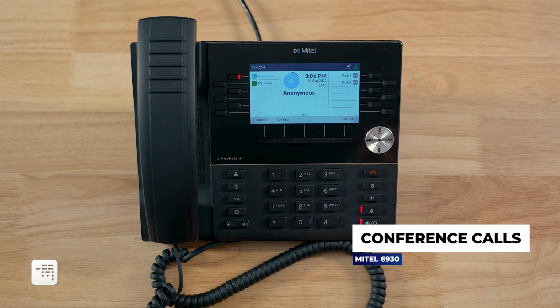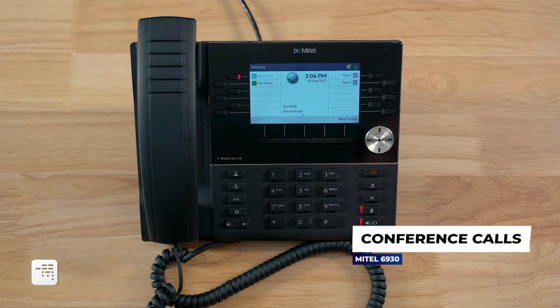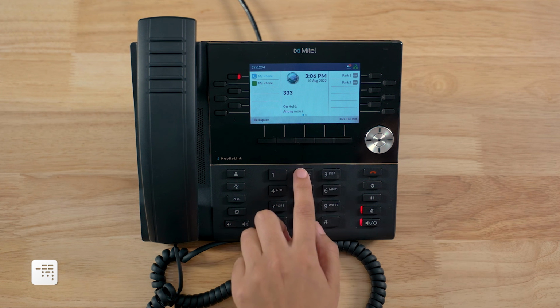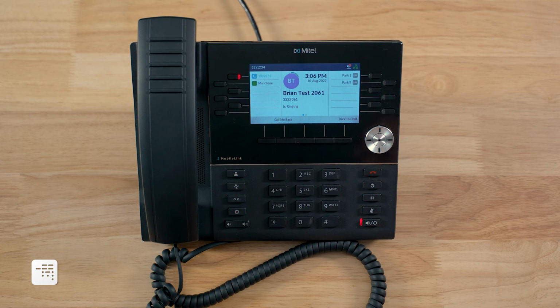Next, we will show you how to perform a conference call. While on a call, you will see a soft key labeled Add User. When the Add User soft key is selected, it will automatically put the current call on hold and you will hear dial tone. Dial the 7-digit extension or press a program speed dial key of the party you wish to add. When the second party answers and is notified, press the Join Calls soft key. All parties will hear a tone and the 3-party conference has started.